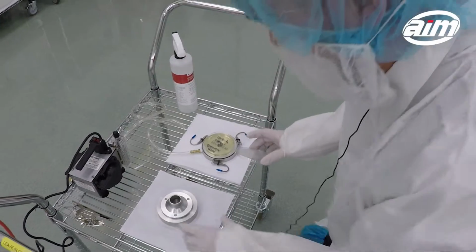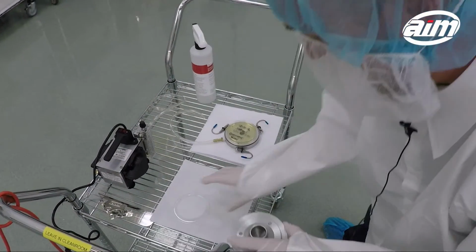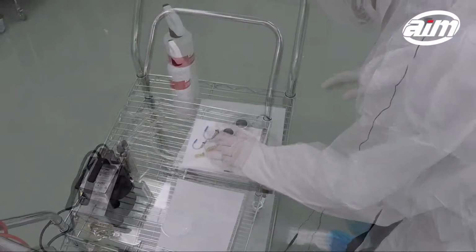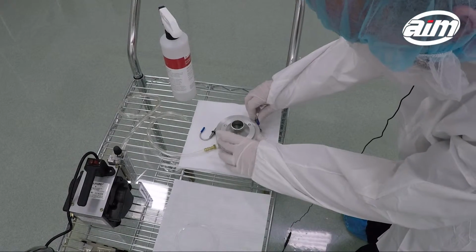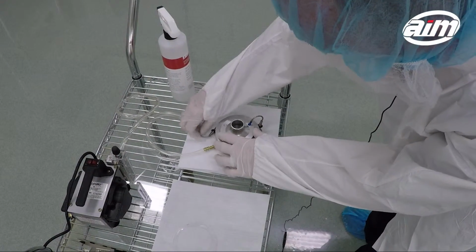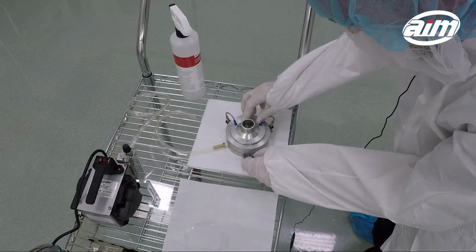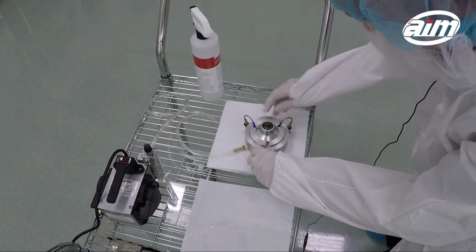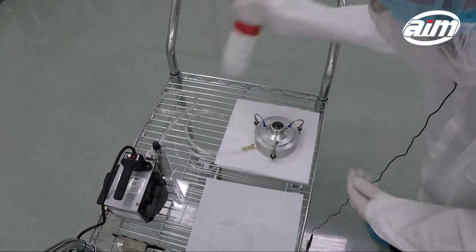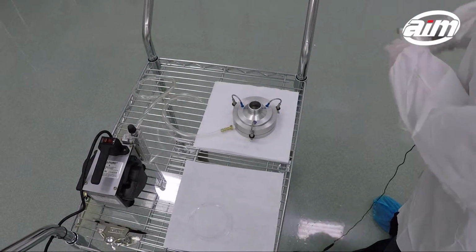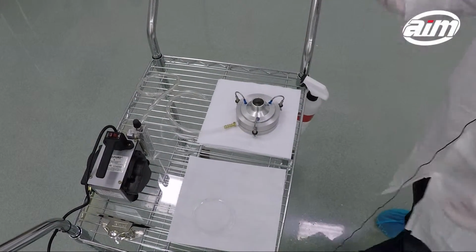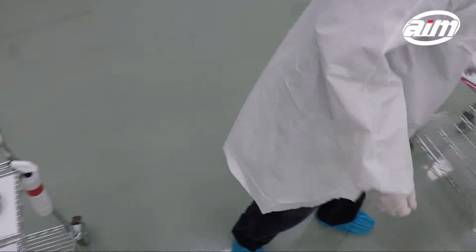Remove the lid covering the sample medium. So now the agar plate is in the housing. I put the little hold downs on it. And it just freely draws the air onto the plate.